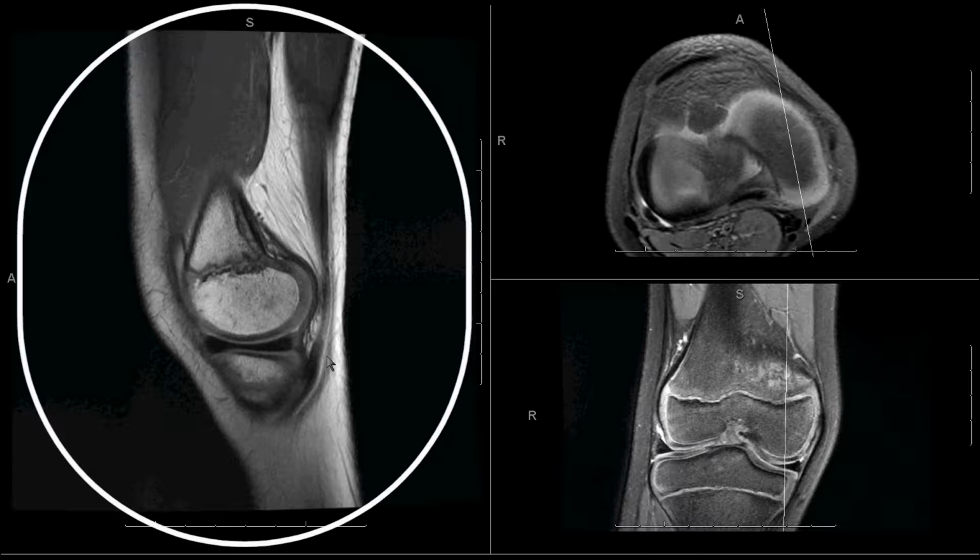But remember also that a grade 2 can also be normal, and that is where there's some spotty increased signal intensity in the meniscus. It's typically along the posterior horn, in the lateral more than the medial, and that actually corresponds to increased vascularity in the meniscus, which should not be interpreted as a tear if there is no increased signal intensity extending to the articular surface on either side.